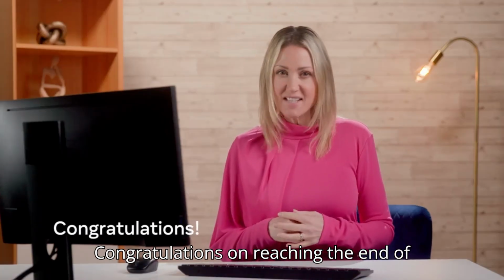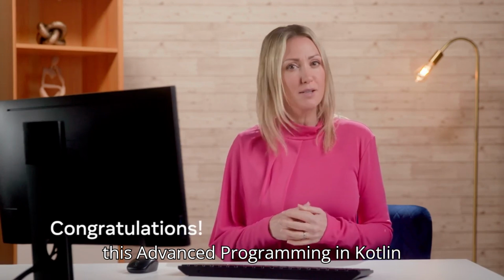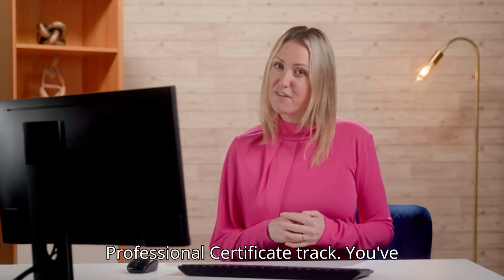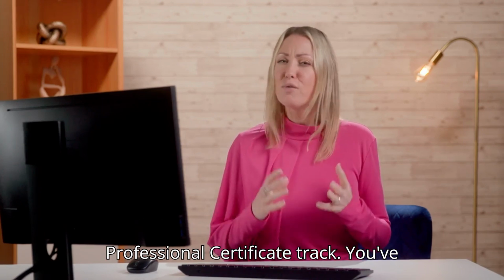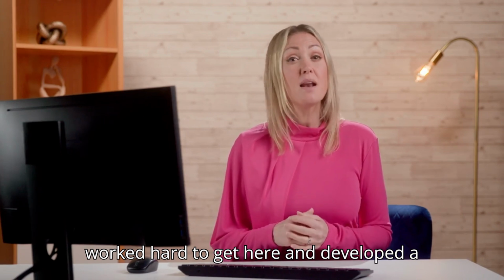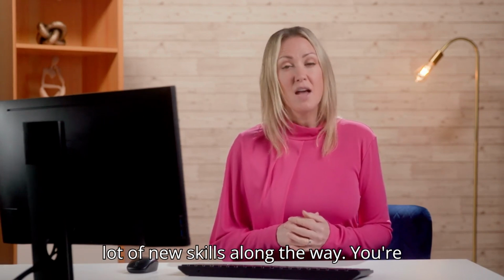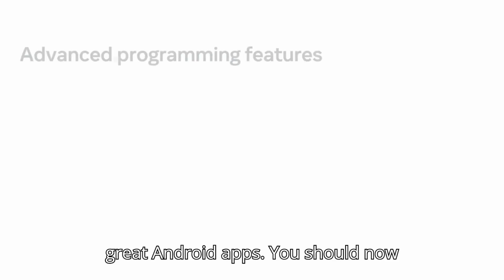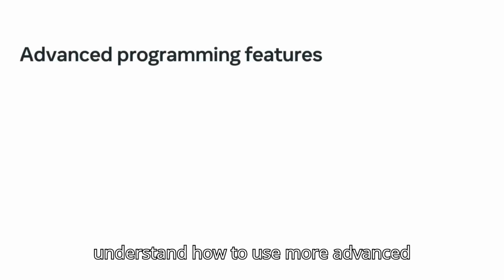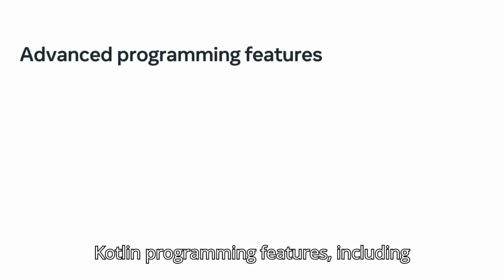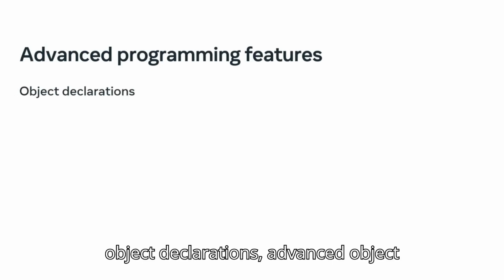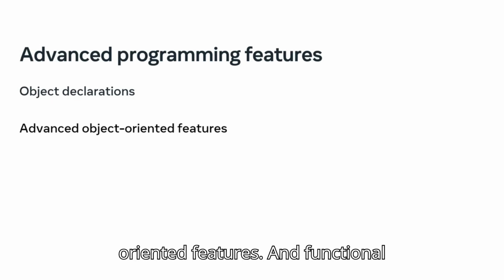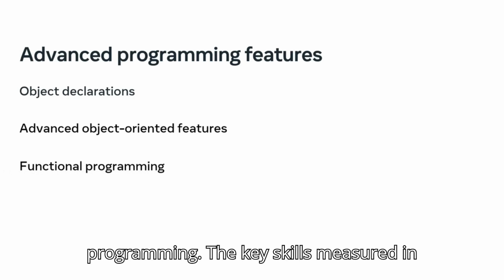Congratulations on reaching the end of this advanced programming in Kotlin course in the Android Developer Professional Certificate track. You've worked hard to get here and developed a lot of new skills along the way. You're making great progress towards developing great Android apps. You should now understand how to use more advanced Kotlin programming features, including object declarations, advanced object-oriented features, and functional programming.